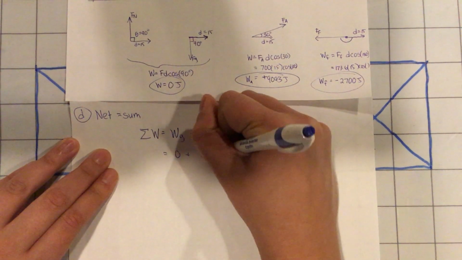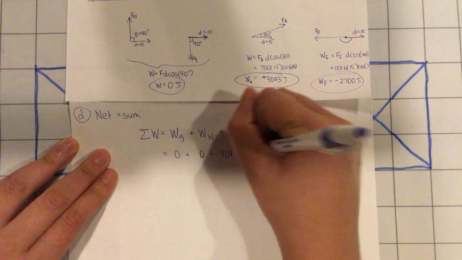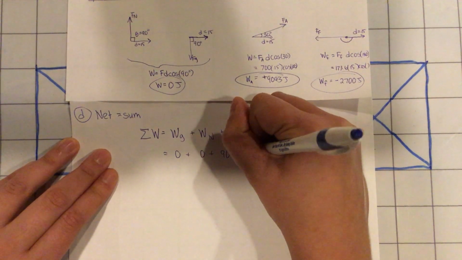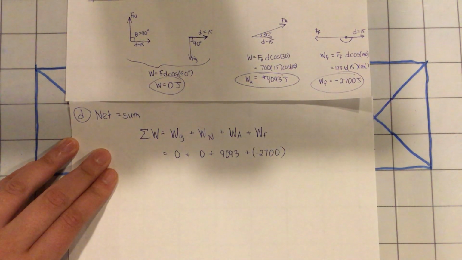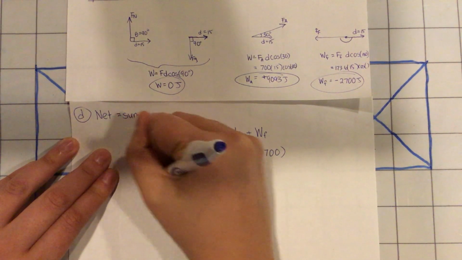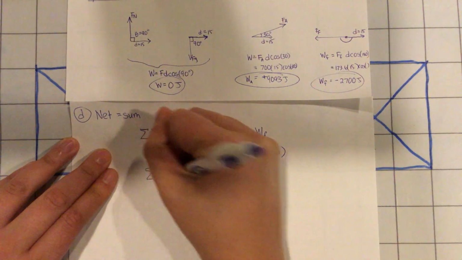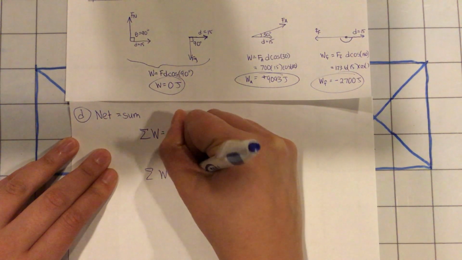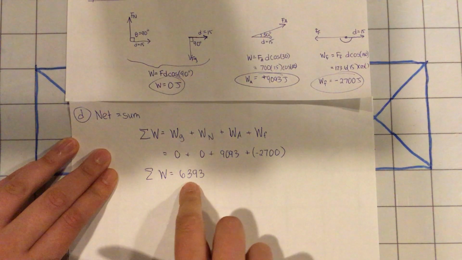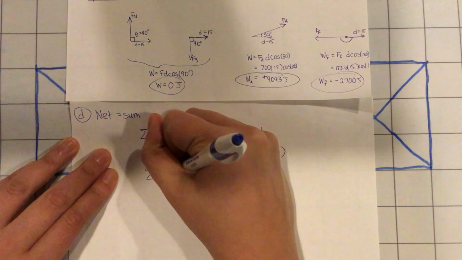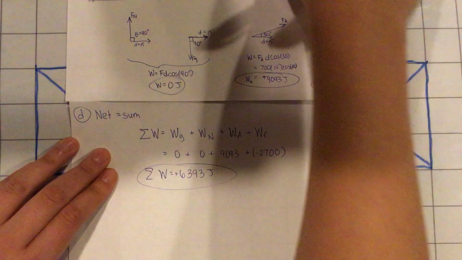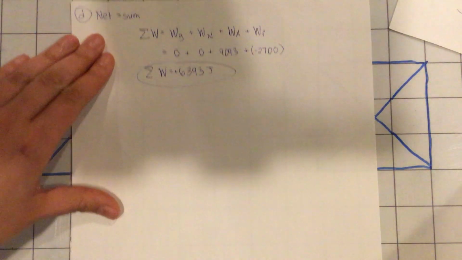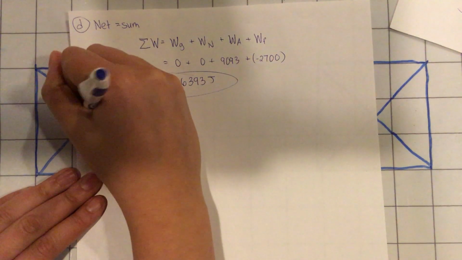0, 0, 9,093 minus 2,000. Well, technically it's plus a negative, but you know what I mean. Minus 2,700. That means my net work is some positive number. It is 6,393 joules, and positive means it added energy to the system. So what type of energy could this possibly add?